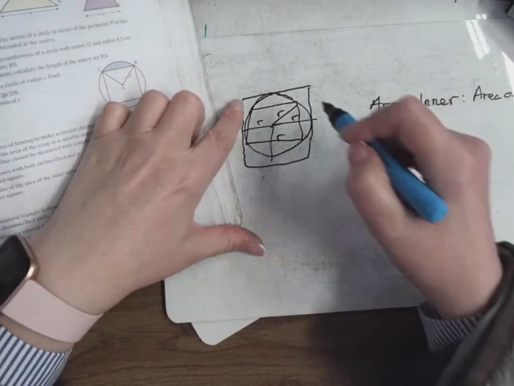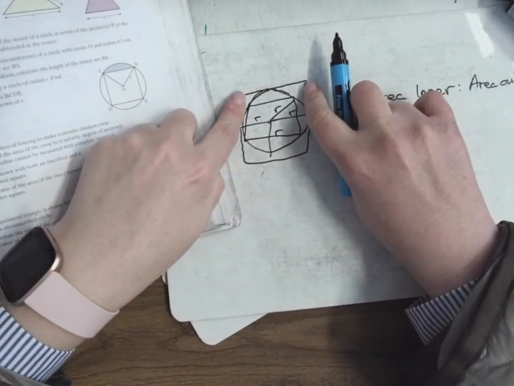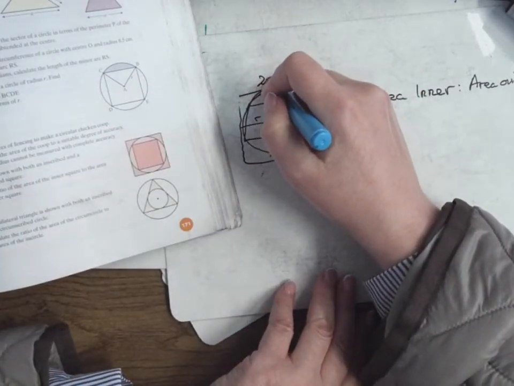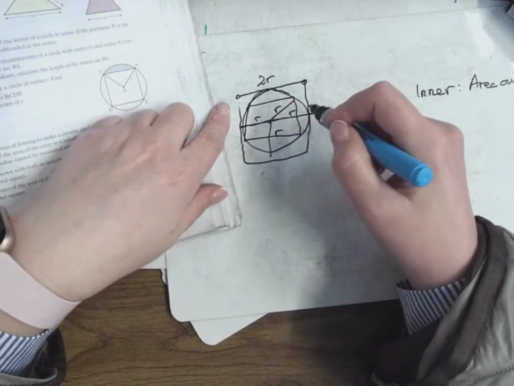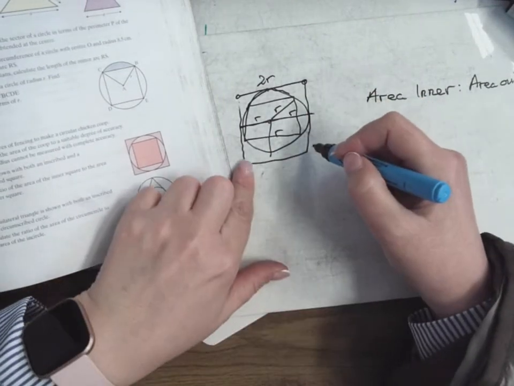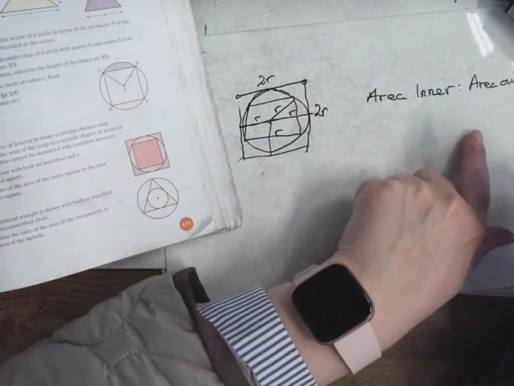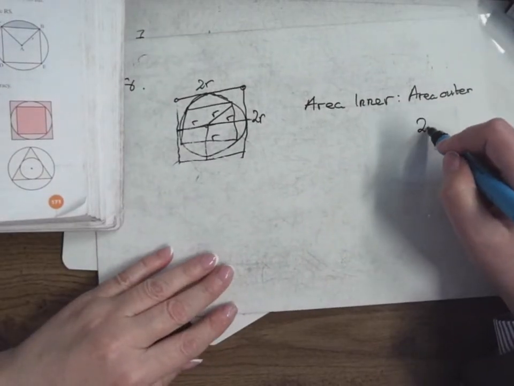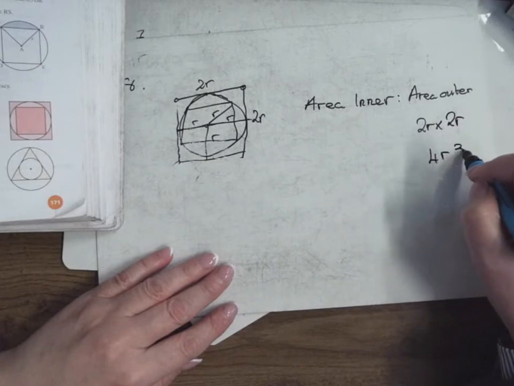Can anyone tell me what the length of the outside square is? The big outside square is the easiest one to do. It's 2r, isn't it? The length of the outside square is 2 radii, across the middle there. And this way is also 2r. So the area of the outside square is 2r by 2r, which is 4r squared. Agreed?